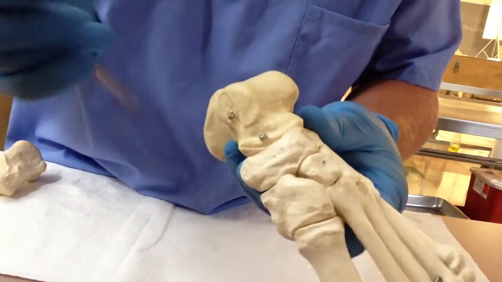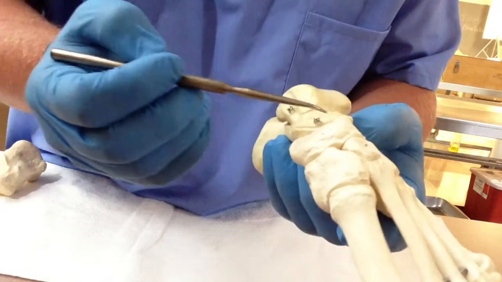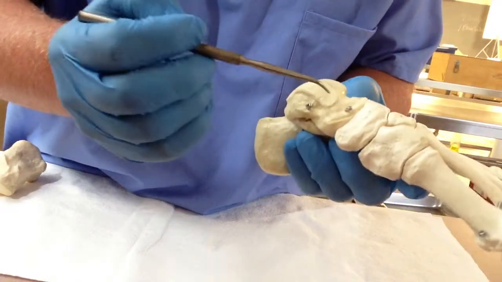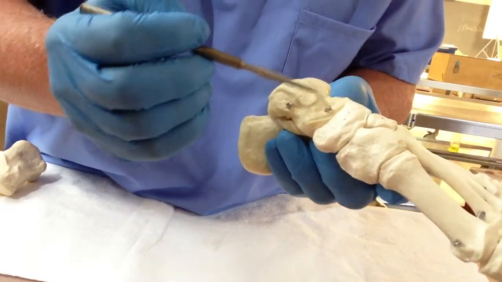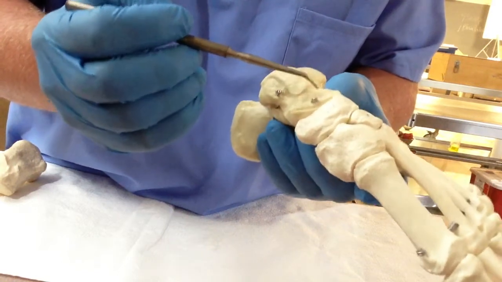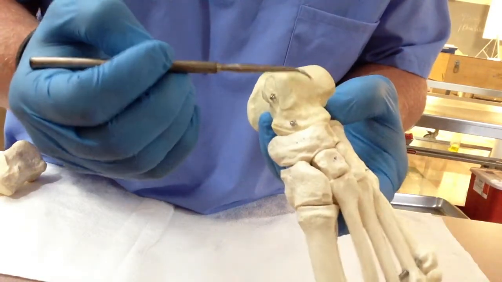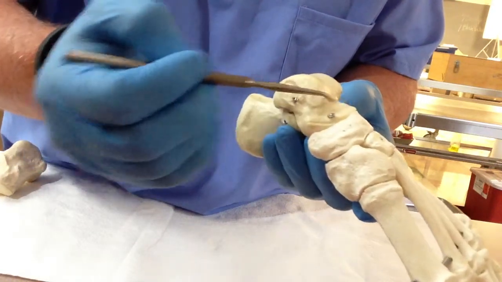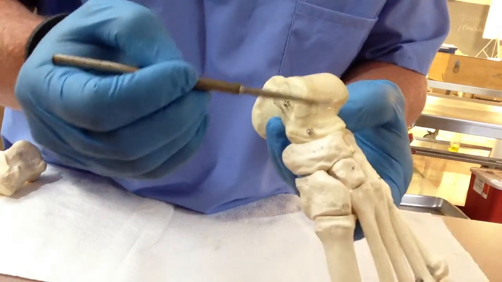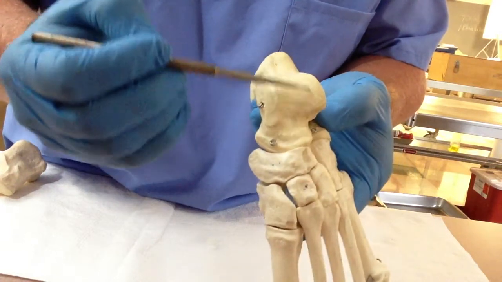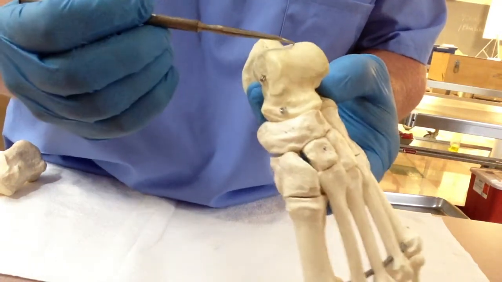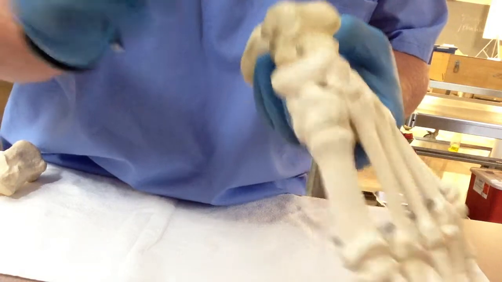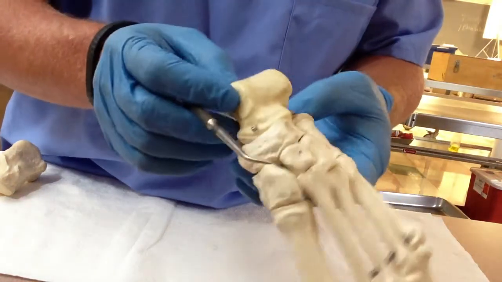Some key landmarks that we want to be able to identify, number one, on the talus. I'll get you a little bit closer here. So here's our talus. We've got a head of the talus, and we'll look at this a little bit more specifically with another model. We have then the neck coming through this region. Then we have the talar dome. This is our articulation with the ankle. And then we'll have some articulating facets as well here.